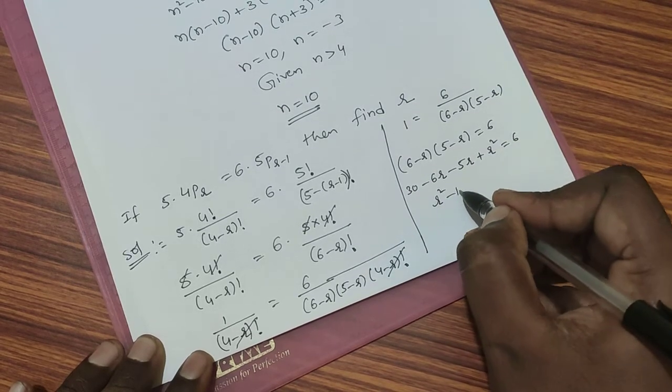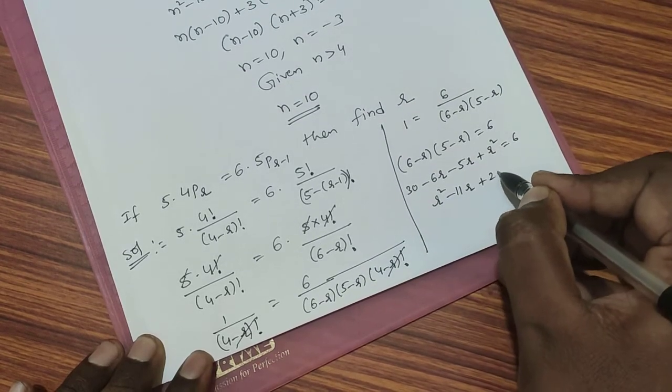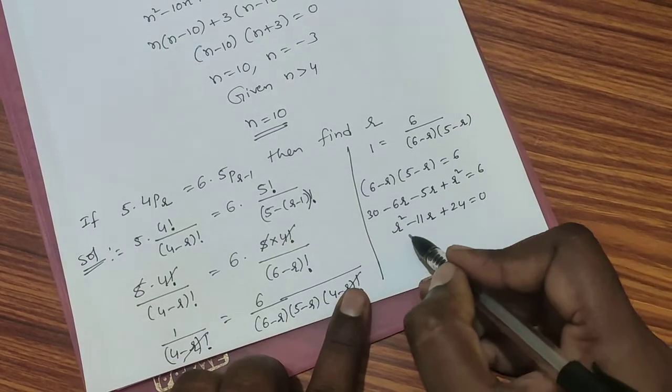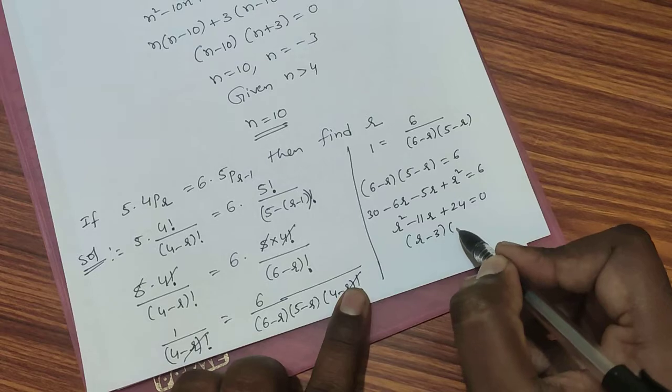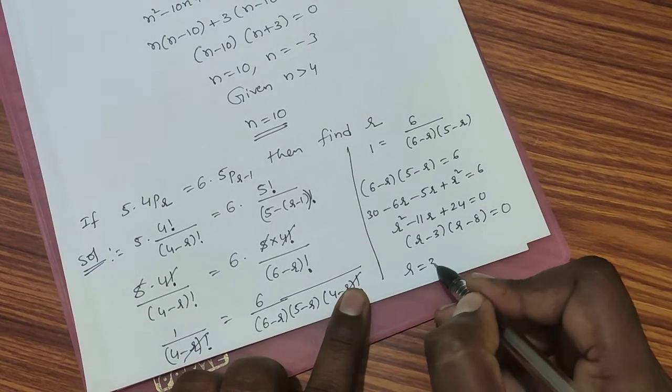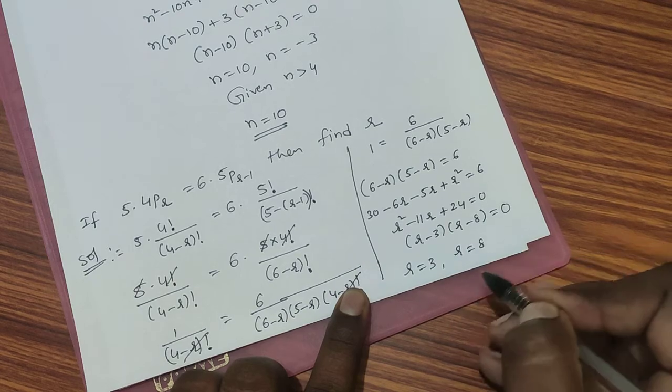Then r square minus 11r plus 24 equals 0. If you factorize this, we can write (r minus 3) into (r minus 8) is equal to 0. Then r value 3 and r value 8.